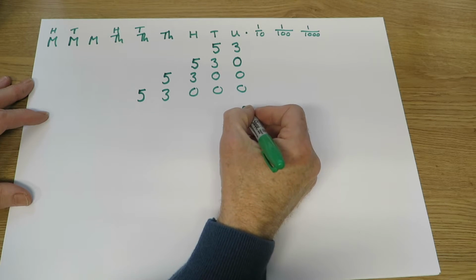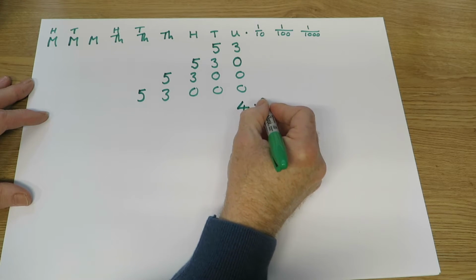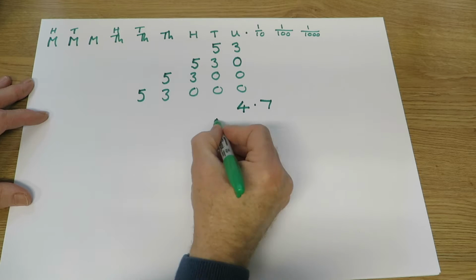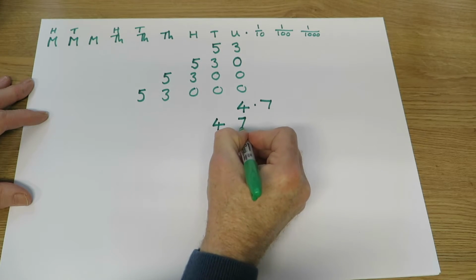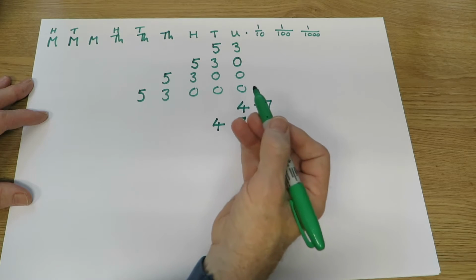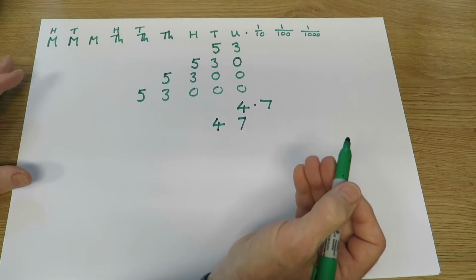But let's look at a number that has a decimal in, 4.7. Multiply that by 10 and it moves 1 place to the left. And now 4.7 times 10 is 47. We don't need to put 0.0, we could if we wanted to.